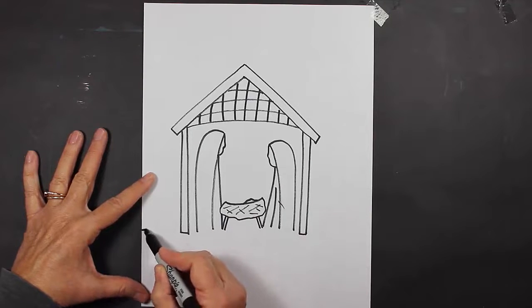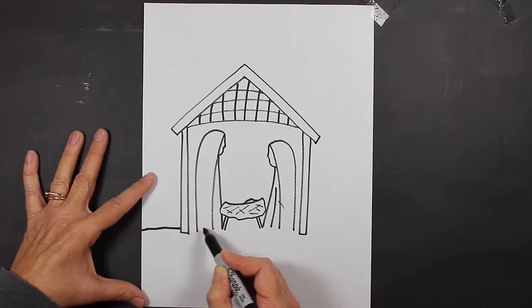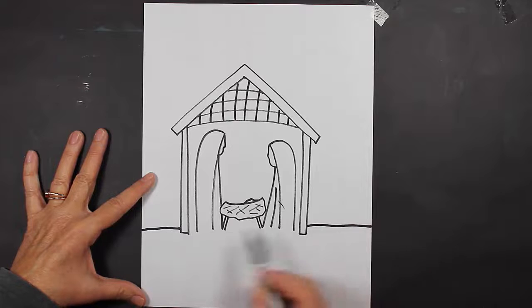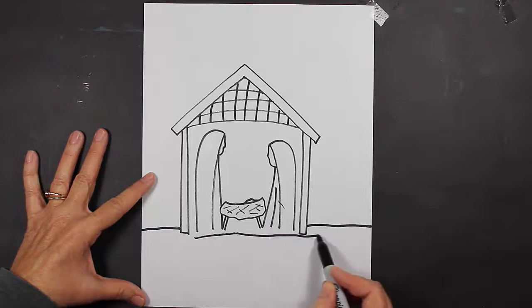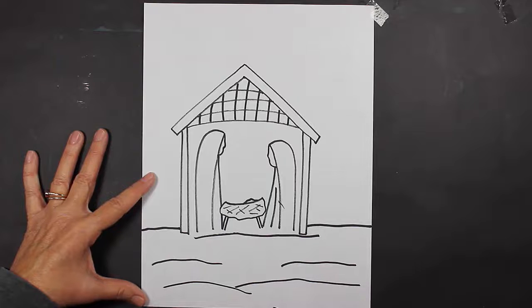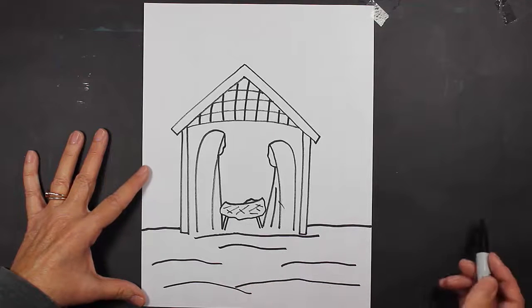All right, the next thing that we're going to do is make some snow. So we're going to have a line coming over across here and then like this. And maybe even a little bit more right here. And then just make some lines. They're not going to be super straight, but this is going to represent snow. Maybe even one more right here.